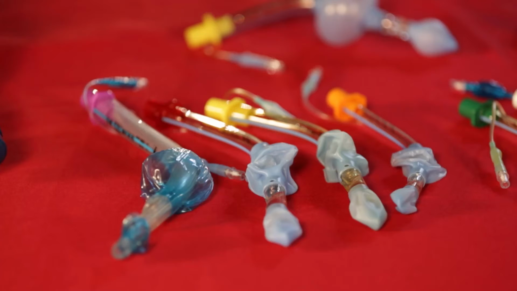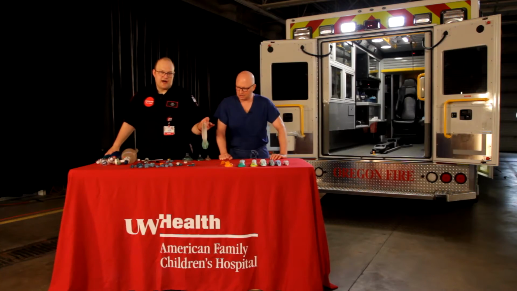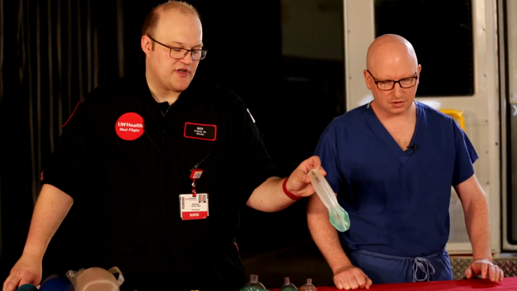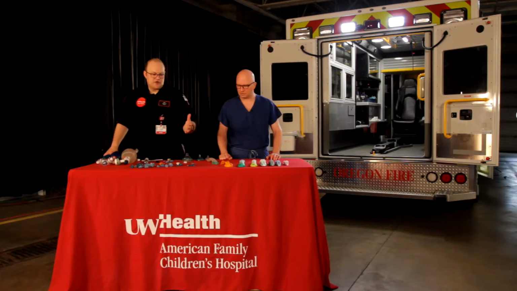So if you notice, there's a lot of colors that are similar, but their sizes are not the same. So for example, the size 5, or the largest size of i-gels that I have here, would correspond to one of the mid-range 2.5s in the King tube. So just make sure that you know whatever you have and how to size them.